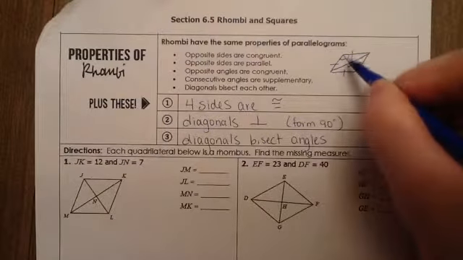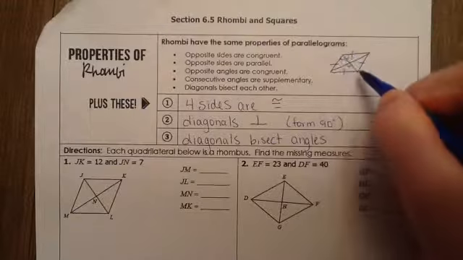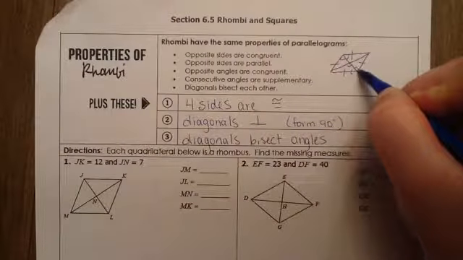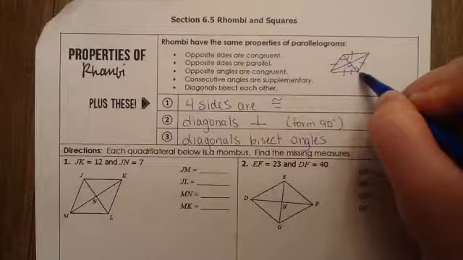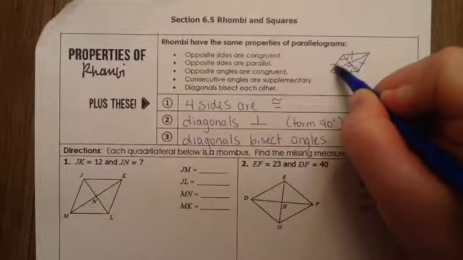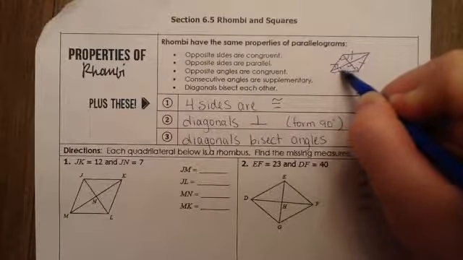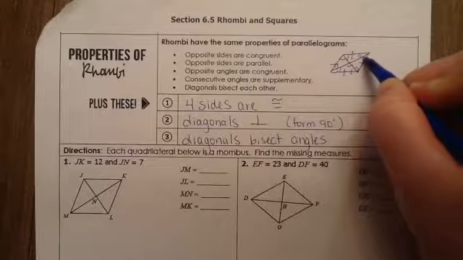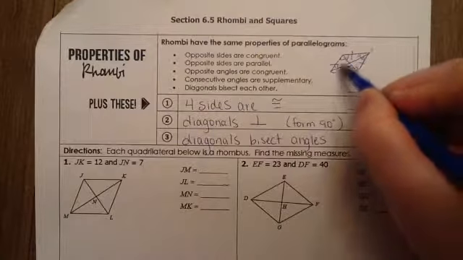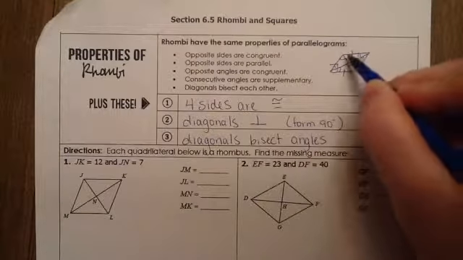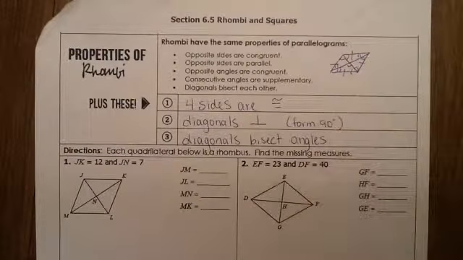Okay? And opposite angles are the same, so that means these are the same over here as each other. So all four of those are the same. And then all four of these would be the same measure as well. Okay. They are not all the same, but the opposite ones are the same.